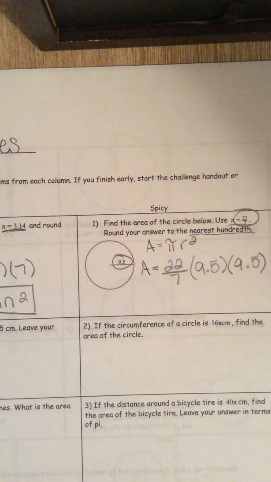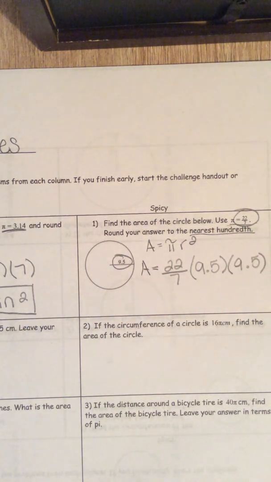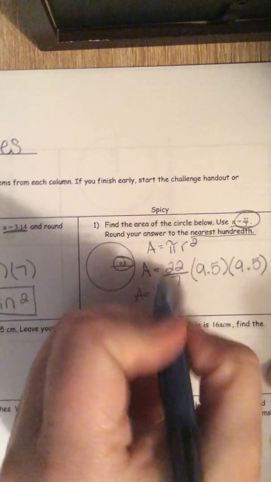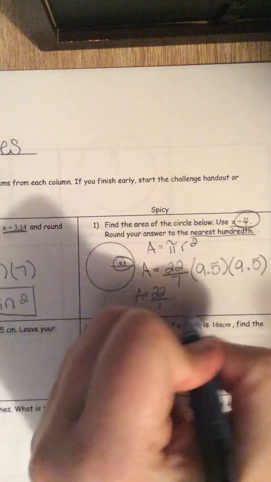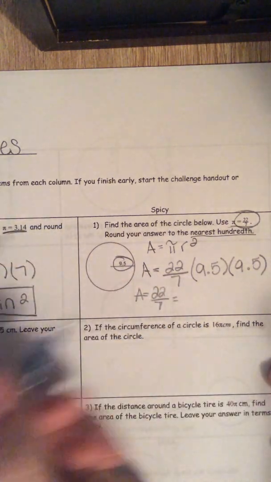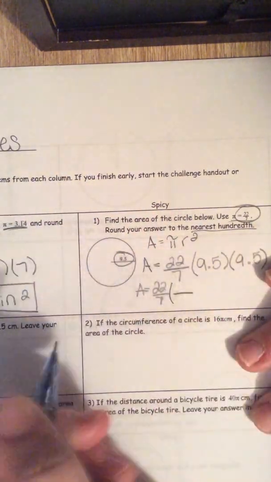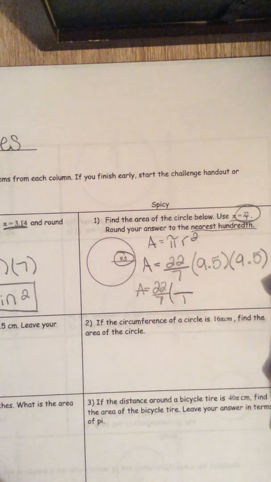I am going to multiply 9.5 twice first. Remember, when you're multiplying numbers, you can put them in any order as long as it's just multiplication or just addition. So this is what I get. I'm going to have 22/7 times, and I'm going to put my answer over 1 to make it a fraction.